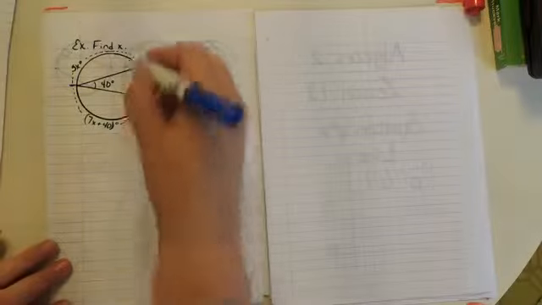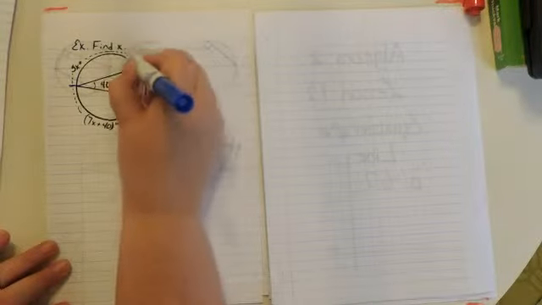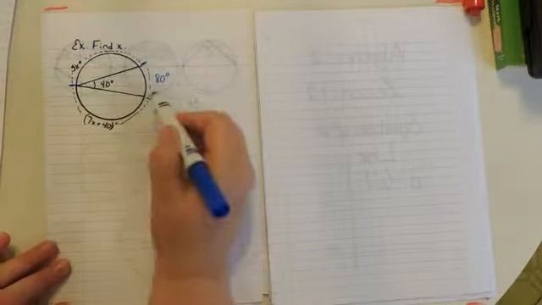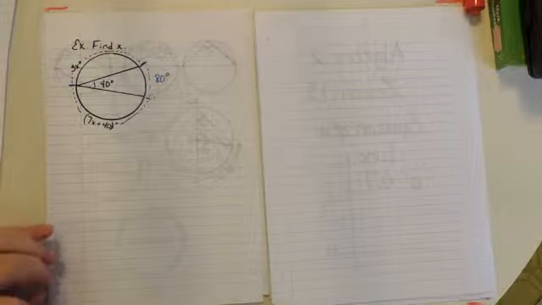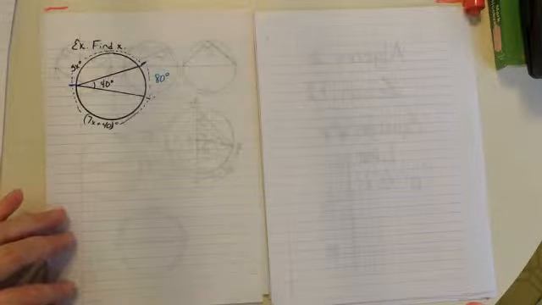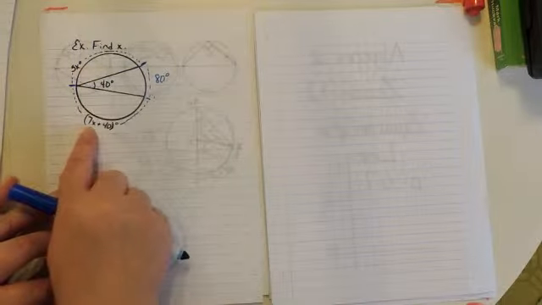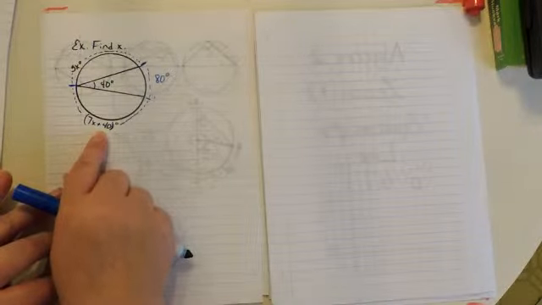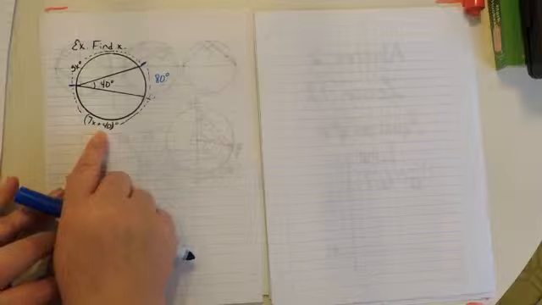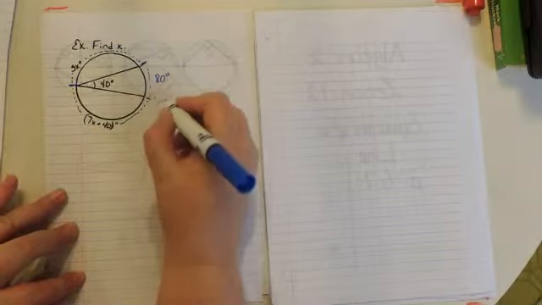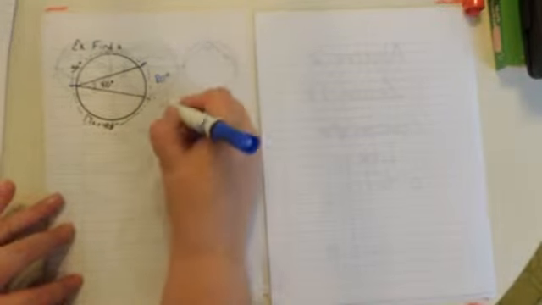So now we have the measurement of the arc from here to here, the arc from here to here, and the arc from here to here. And we know that the distance all the way around the circle is 360 degrees. So we can add 80 degrees plus 5x degrees plus 7x plus 40 degrees, and it has to equal 360 degrees. And we should be able to set that up and then solve for x.